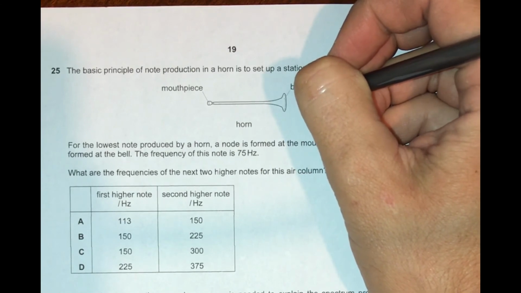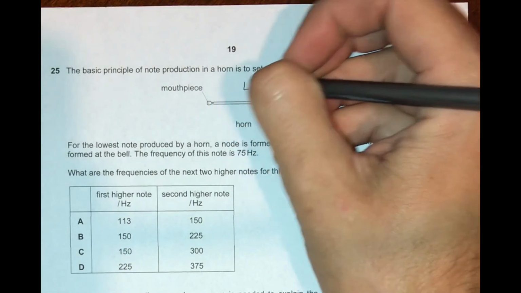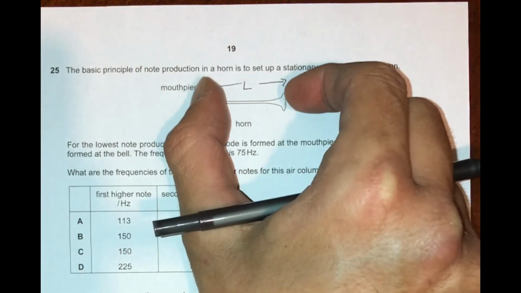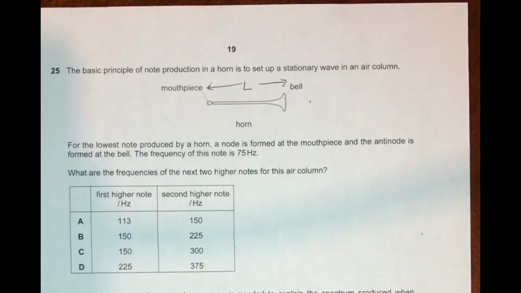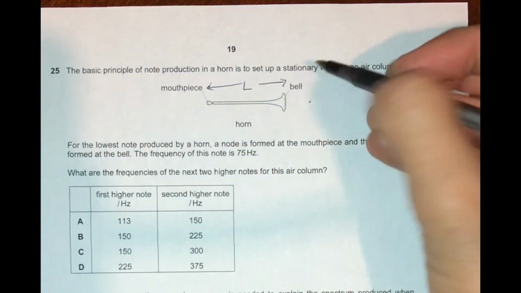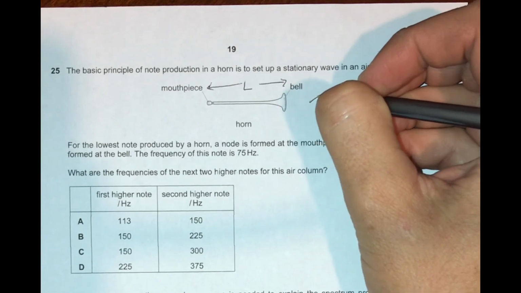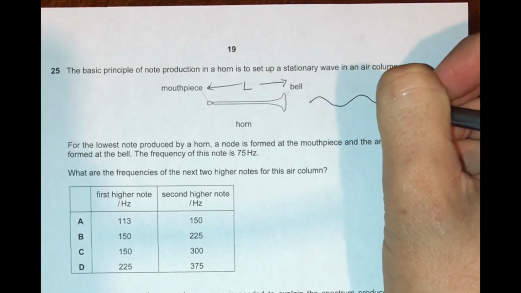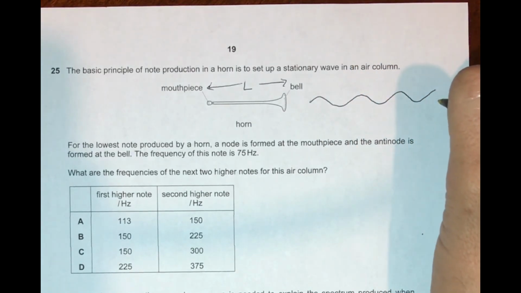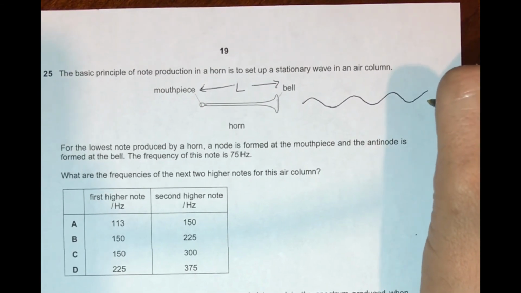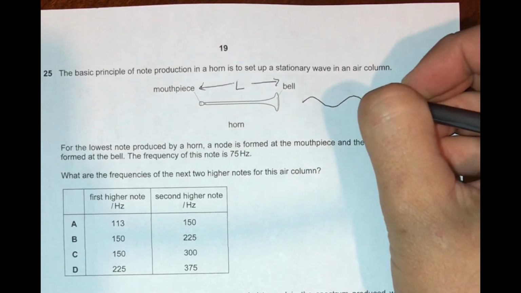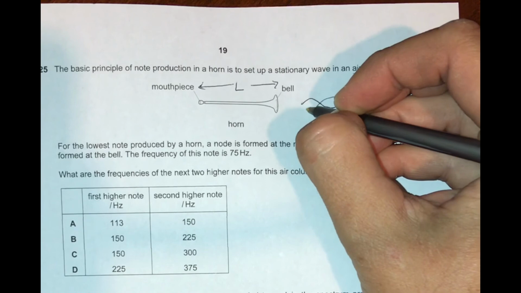So we have the node at the mouthpiece, and keep in mind that all of these different notes are going to be different waveforms occupying a fixed length. This horn isn't changing its size to get these different notes. It's just the waveform inside of the column of air that is going to look different. And so a standing wave is typically when a wave goes out, I'm going to try to end at an antinode over here, and then it comes back and interferes with the first wave, and we get a pattern that looks something like that.